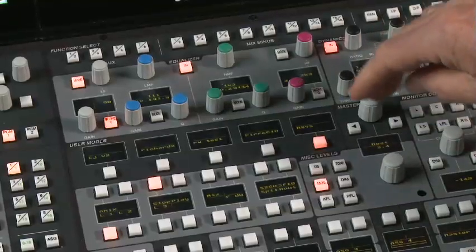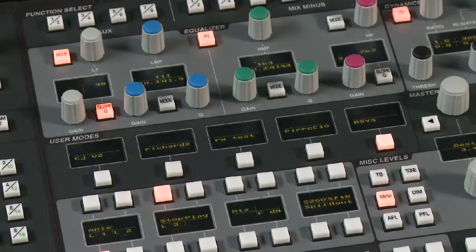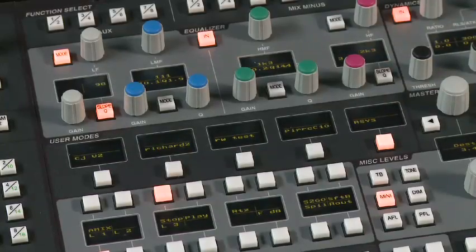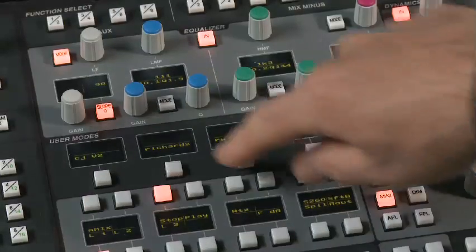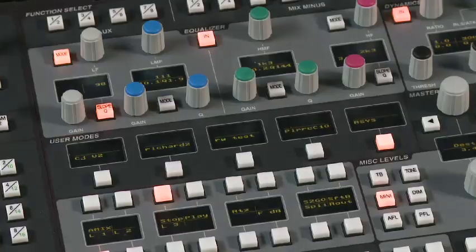Next to the master scroller, our navigation control, are 5 user mode keys. These keys allow direct access to projects. It could be a morning news show, afternoon sports report. Up to 5 C10 projects can be directly assigned to these keys. Again, this is for the less experienced user.